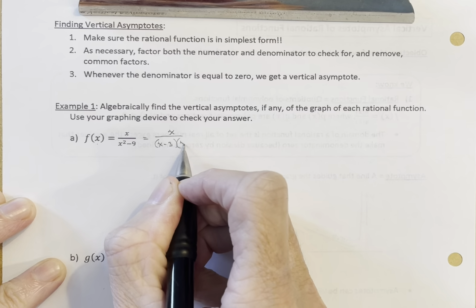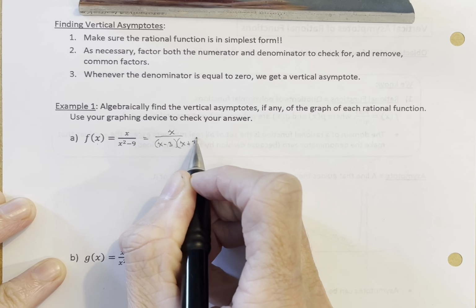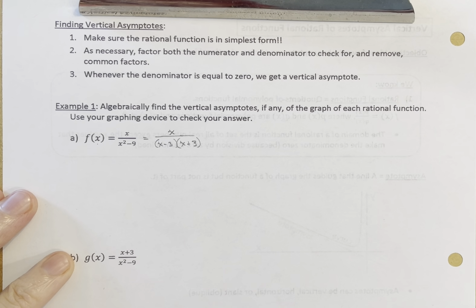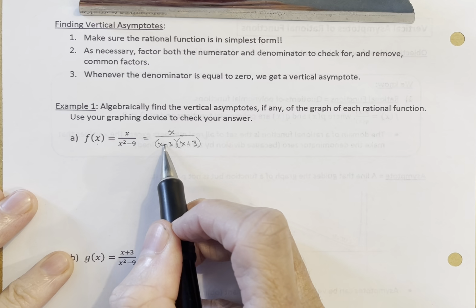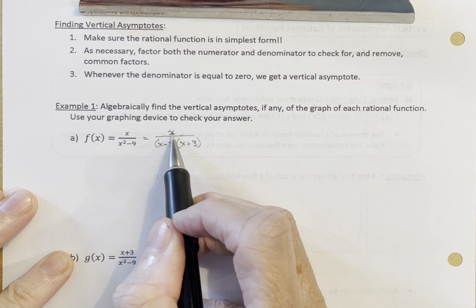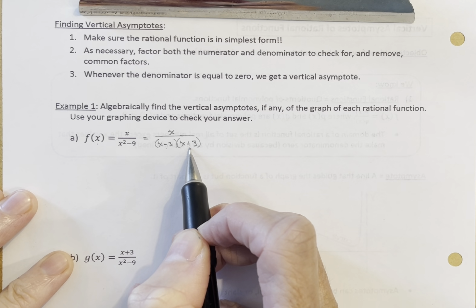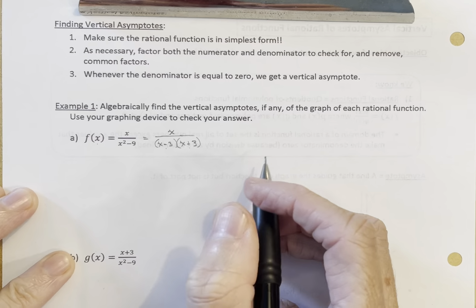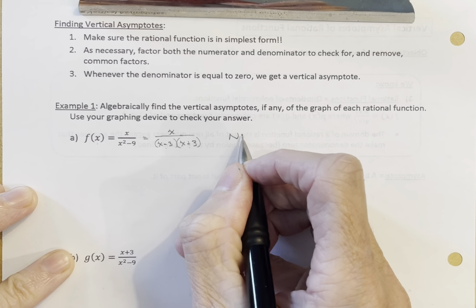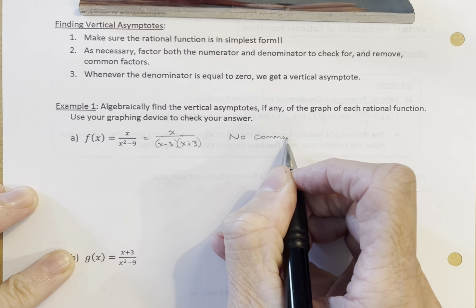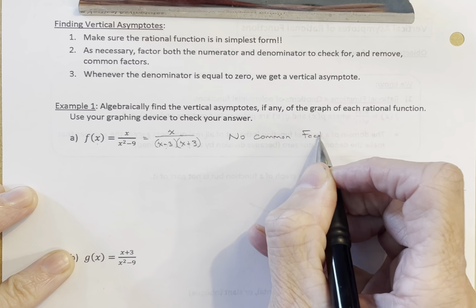So this is x minus 3 times x plus 3. Okay. And I'm noticing, do I have any common factors? And the answer is no. I have an x factor in the numerator. I have an x minus 3 factor in the denominator, and I have an x plus 3 factor in the denominator. I don't have any common factors. Let's make a note here. I have no common factors.